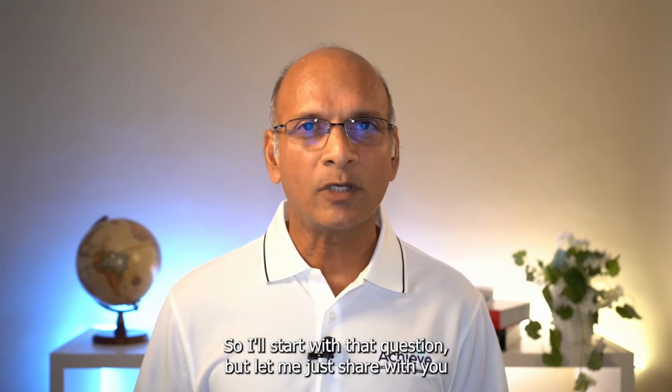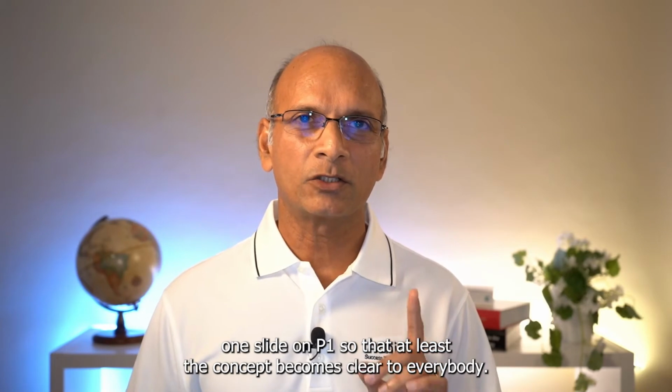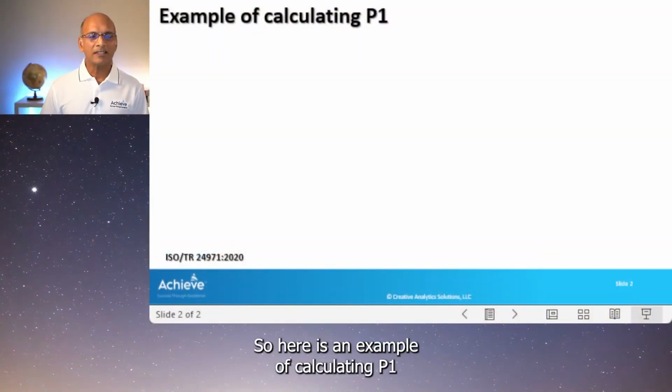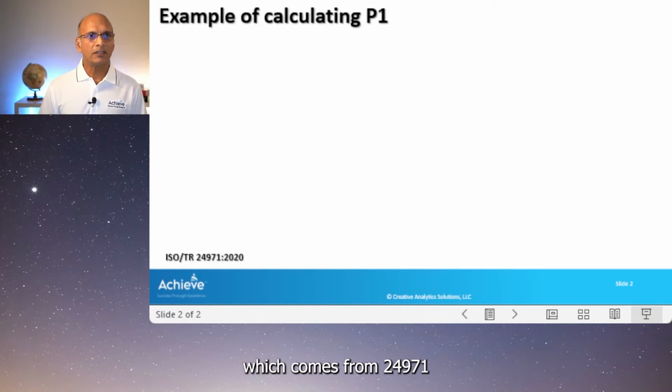So I'll start with that question, but let me just share with you one slide on P1 so that at least the concept becomes clear to everybody. Okay? So here is an example of calculating P1, which comes from ISO TR 24971. Here is a reference.